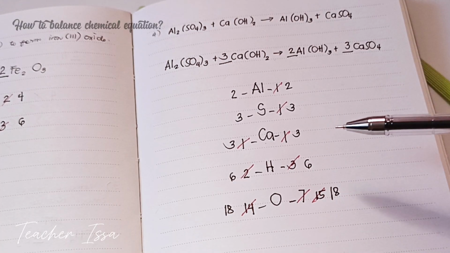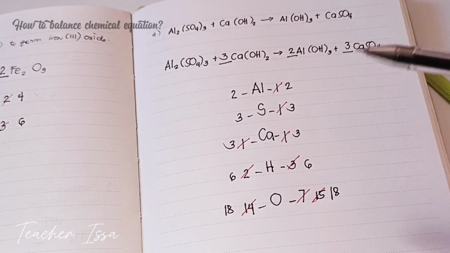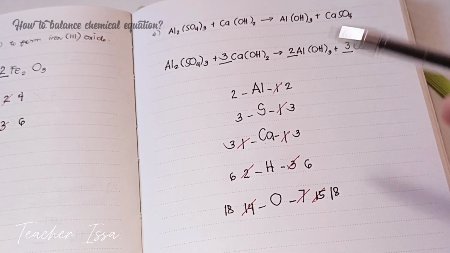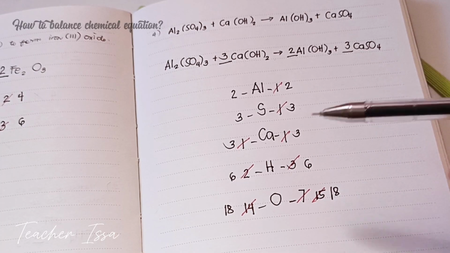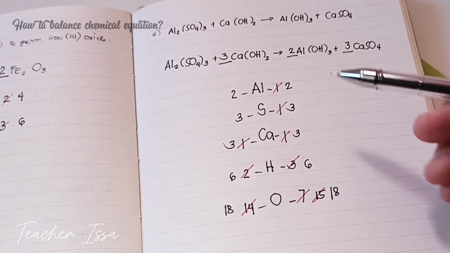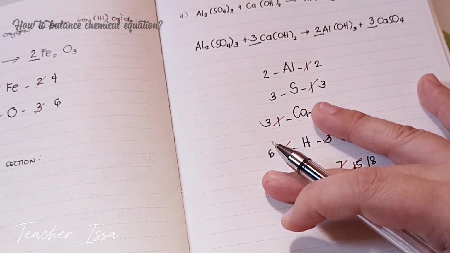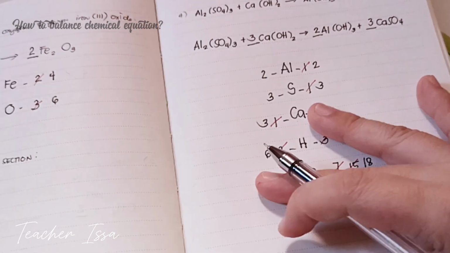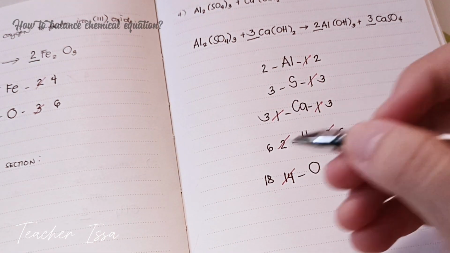Everything matches. But notice something important. We did not guess randomly. We counted carefully. We balanced polyatomic ions as a group and adjusted coefficients step by step and recounted at the end. That is the secret.